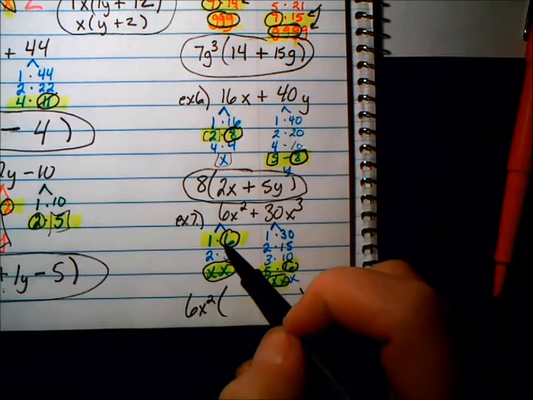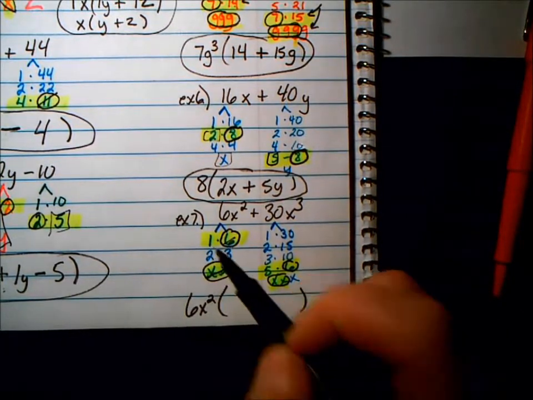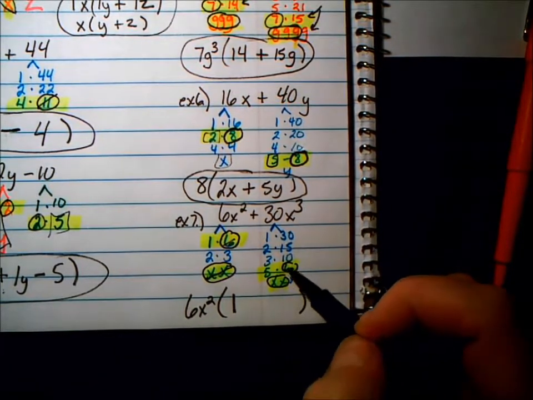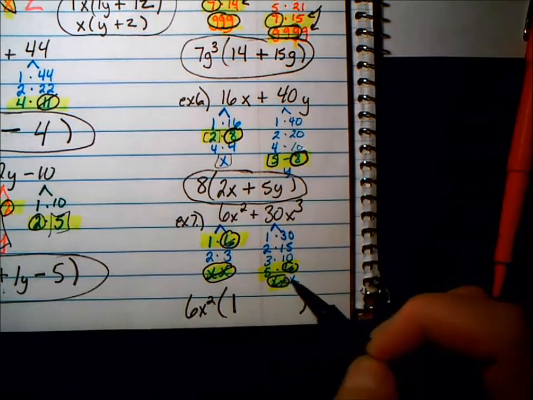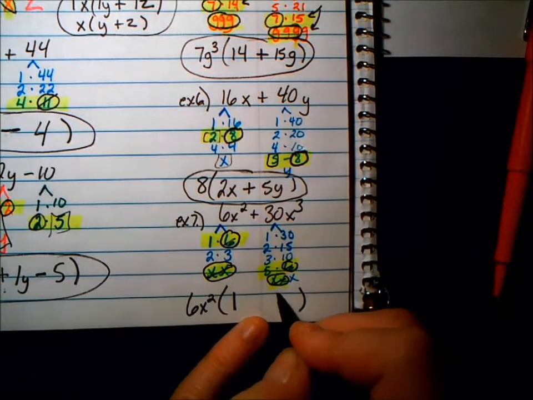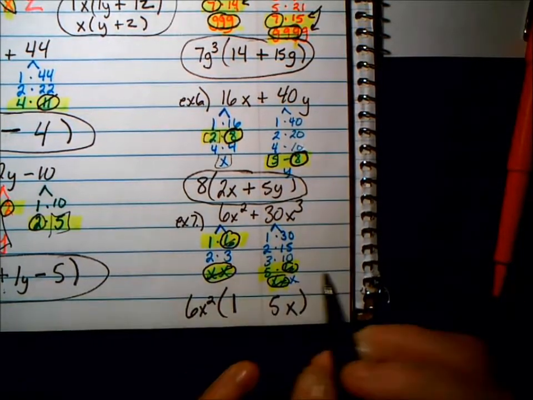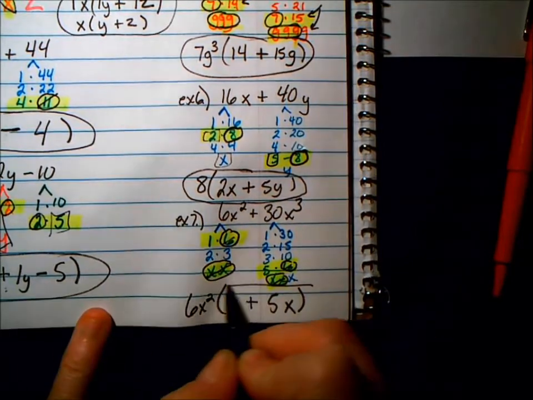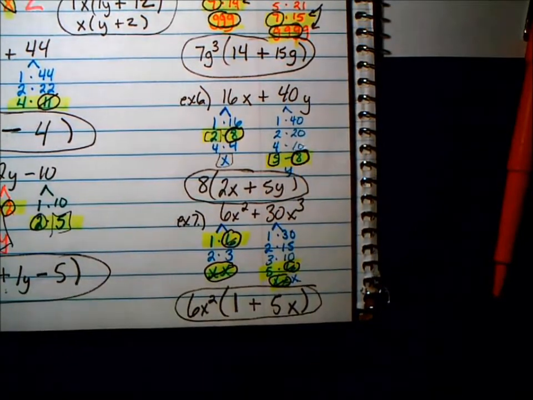On the first term, if I pulled out a 6 and the 2 x's, the only thing left is a 1. On the second term, I pulled out a 6 and 2 of the x's. What's left is a 5 as well as an x. And now look up at your problem, have a plus sign, bring it down and circle. You have your answer.